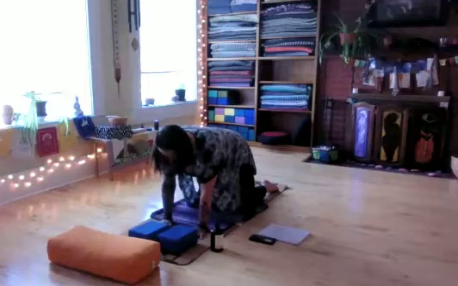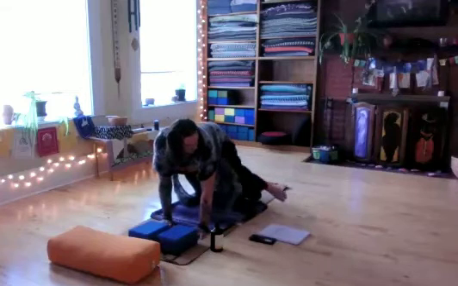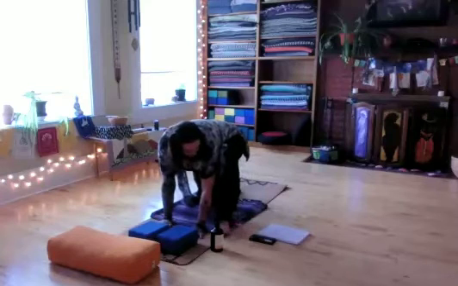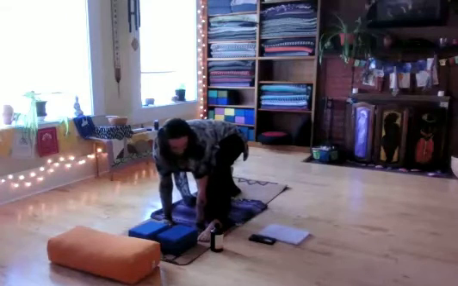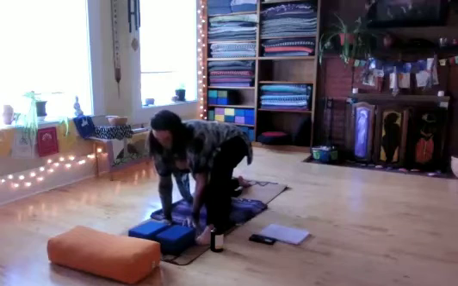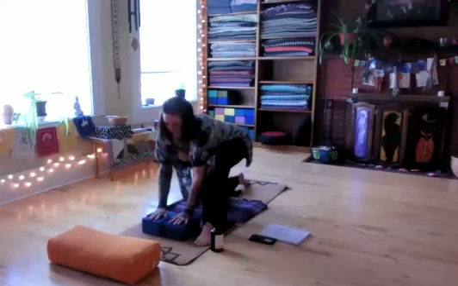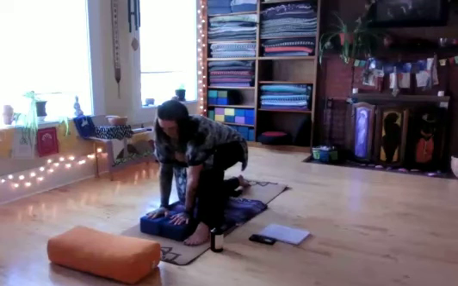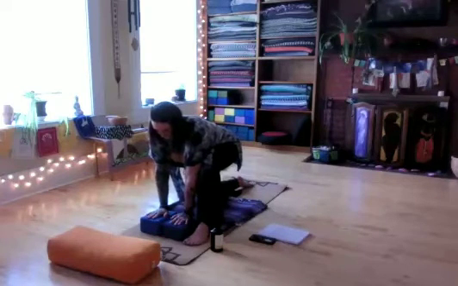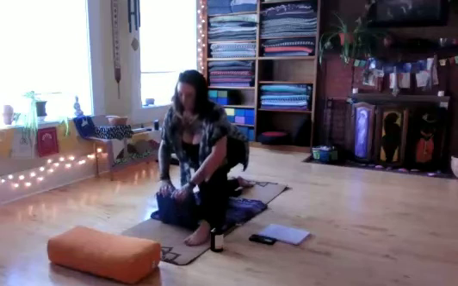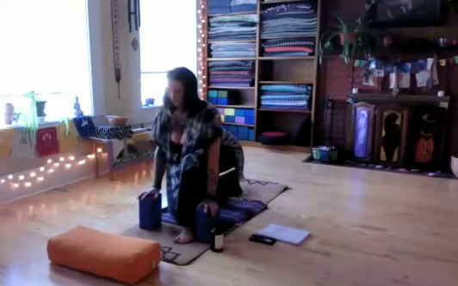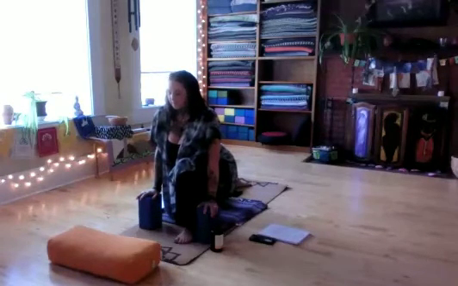And come back to a neutral spine. And step or walk the left foot forward to meet the hands. And bringing the hands to blocks or to blocks on either side of the left foot. Coming all the way up. Maybe the hands are on the earth. Sinking the hips towards the earth here.